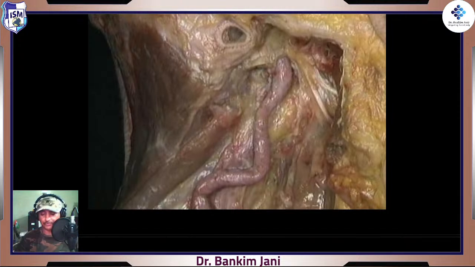So we need to remove them if we really want to see it properly. Here, the posterior belly, because the anterior belly is in a completely different plane. So the posterior belly is what we have removed. Plus there would be the styloid process. So we have removed the styloid process plus the muscles associated with it.